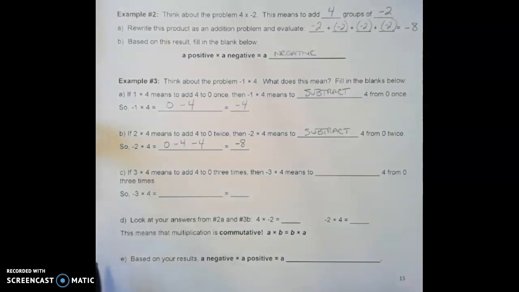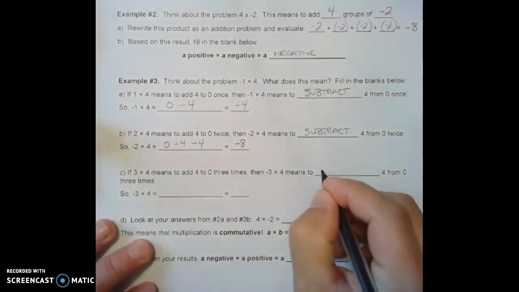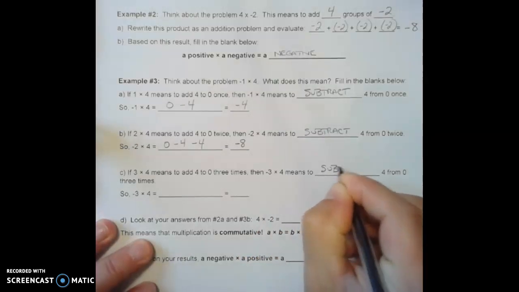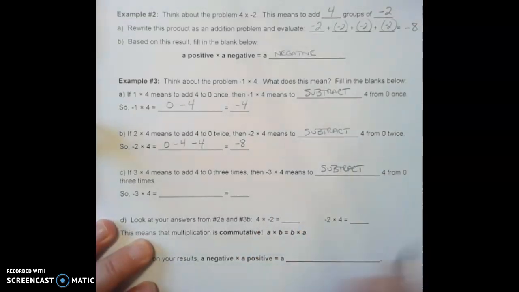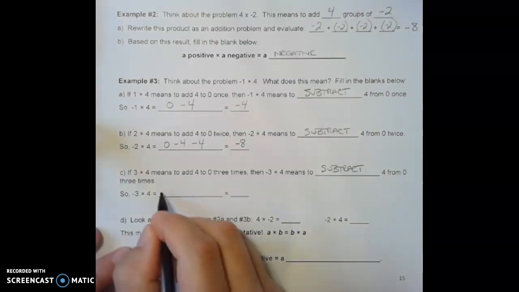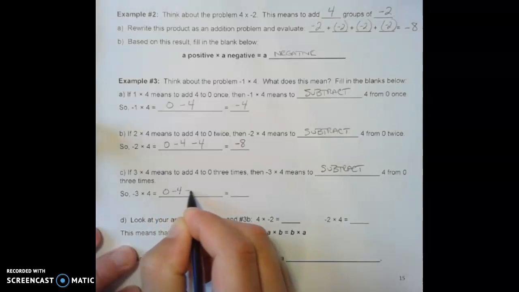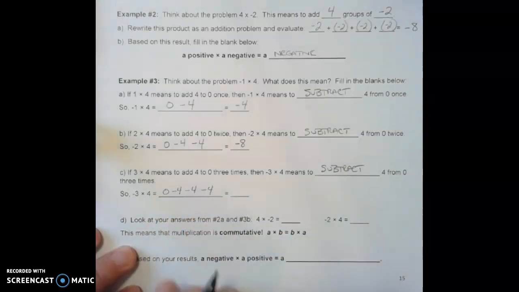I think you're starting to get the hang of this, but let's do it one more time. If 3 times 4 means to add 4 to 0 3 times, then negative 3 times 4 means to subtract 4 from 0 3 times. So writing this out, 0 minus 4 minus 4 minus 4.